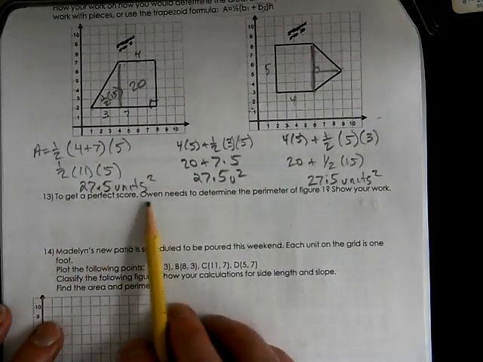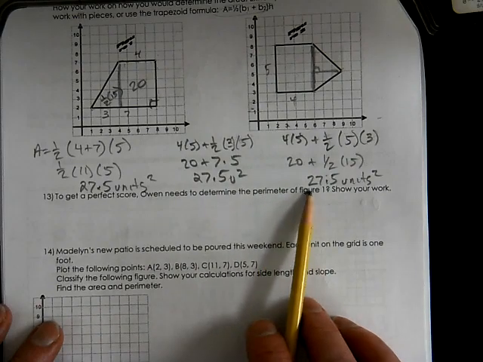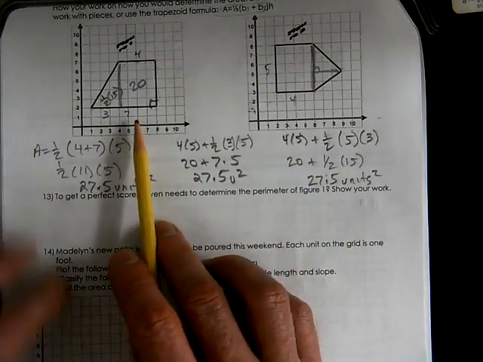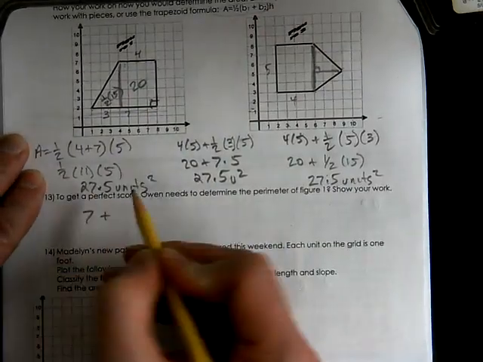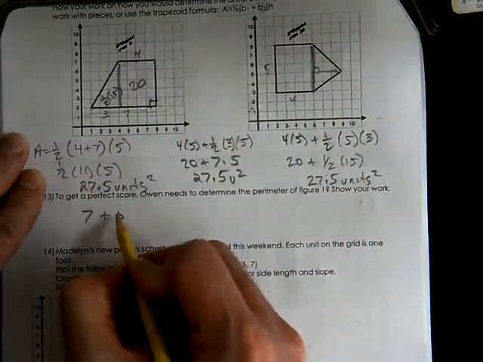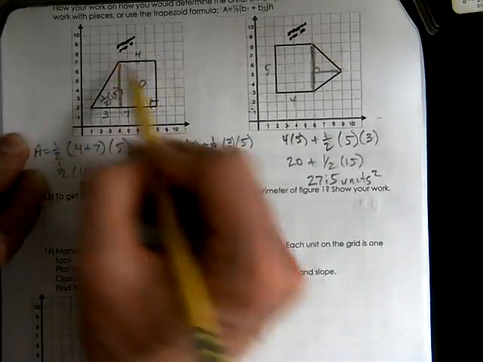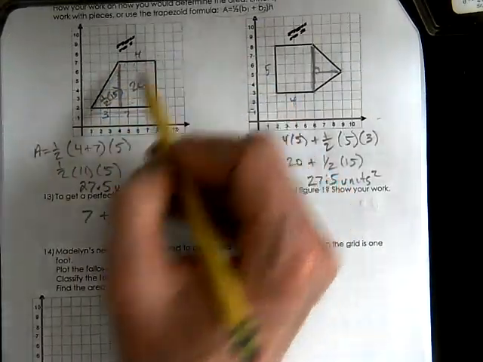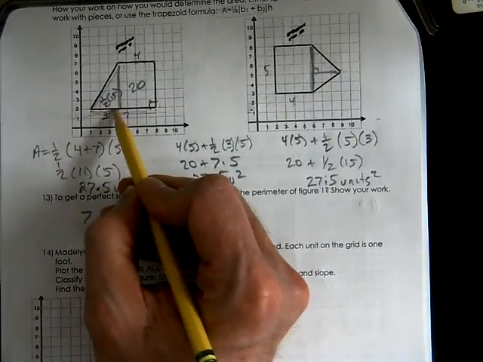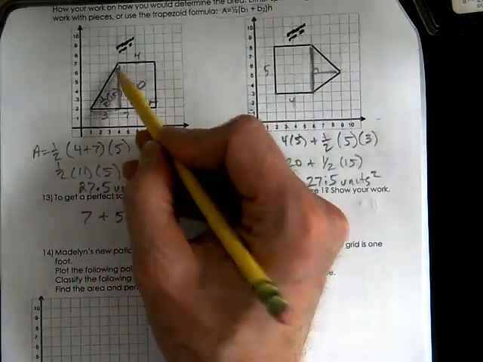To get a perfect score, Owen needs to determine the perimeter of the figure in number 1. Well, we know it's 7 all the way across. We know it's 5 on the way up. We know it's 4 on the way over. What we need to determine is this side. This is 3. This is 5.